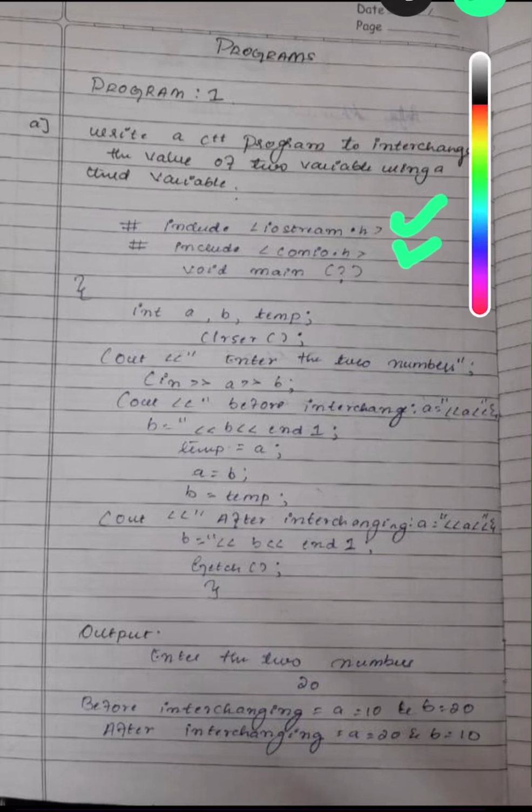I will use the temporary variable. It's a site in the memory area where it's named as temporary. Temporary area will be storing the value of a, that is temporary will store 10 now. Just imagine we have three sites: a site, b site and temporary site. Okay, first I will store the value of a, that is 10.